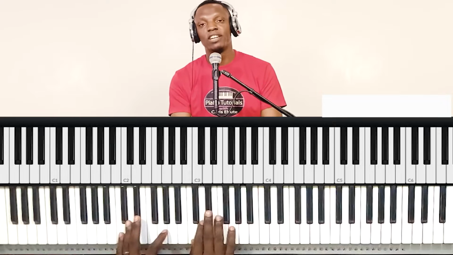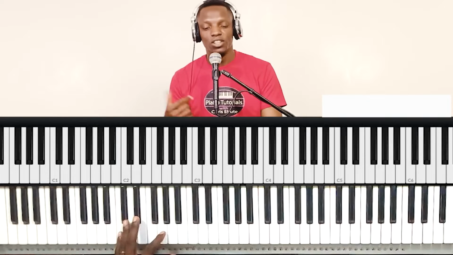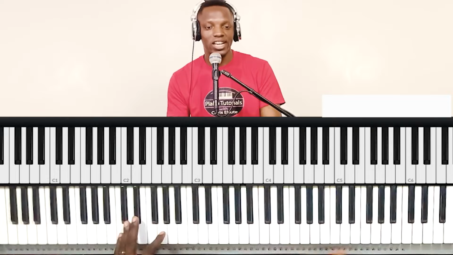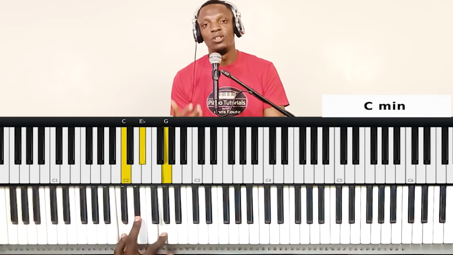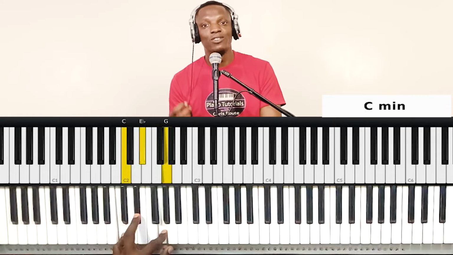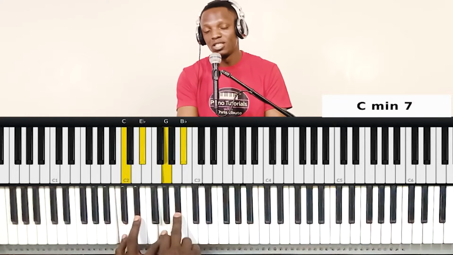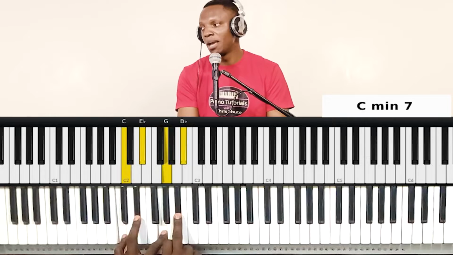Let me show you from the key of C. To build your minor 11 chord, that's the first thing I want to talk about. You have to use the minor triad. So the first thing is to build your minor triad. And then since minor 11 chord is an extended chord, you will have to have your 7th note as part of the chord. So you add your 7th. So this makes this chord a C minor 7.